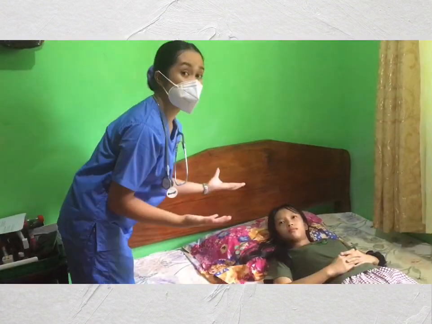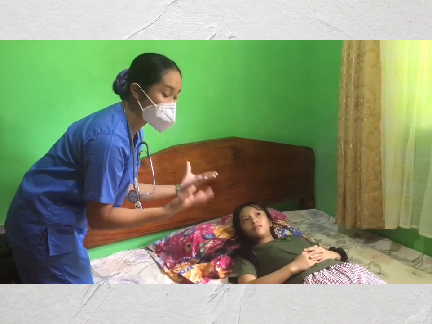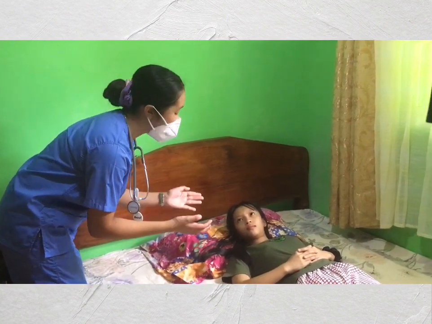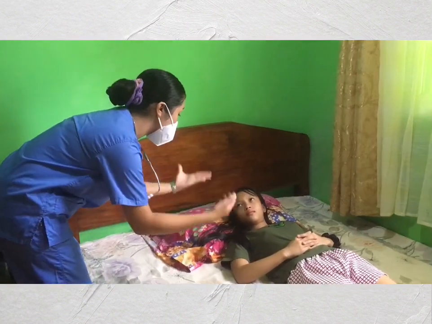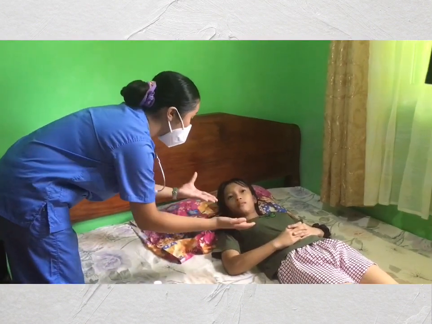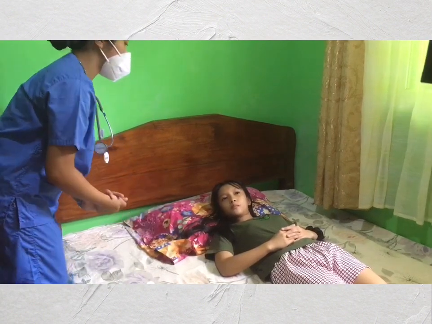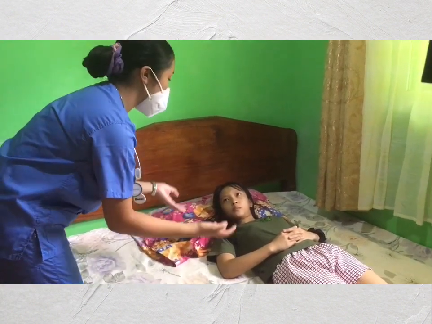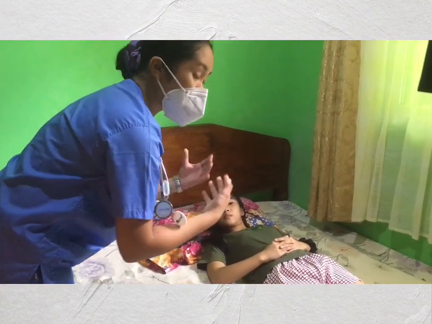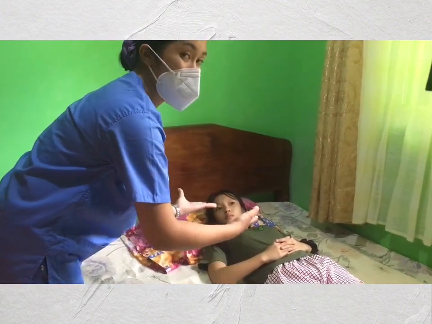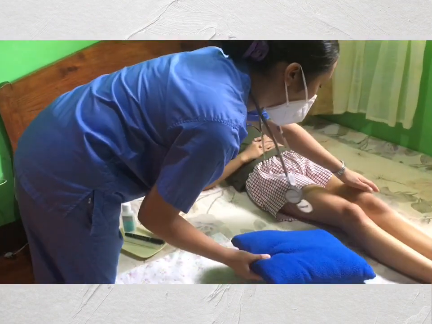So next is I will explain the procedure to my client or patient para maging aware siya. So, ma'am, I will be examining your abdomen. Medyo expose po natin tong abdomen mo. And then, I will provide privacy naman po so that hindi naman po nakakahiya sa inyo. So assuming saka gawin po yung patient ko. Of course, we will need pillow sa paa niya.